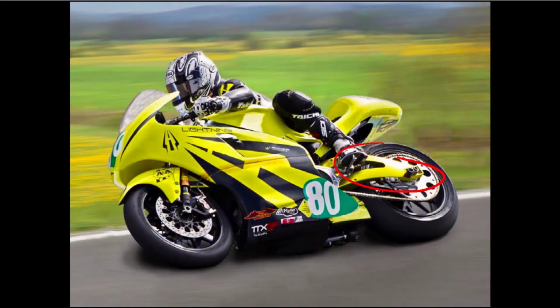So let's look at a case study very quickly of how we can put these things together. This is a company called Lightning Motorcycle. They build electric motorcycles that go really, really fast. So if you think of electric vehicles as being slow and boring, this thing goes 218 miles an hour. It's winning a lot of races, and it's all battery powered.